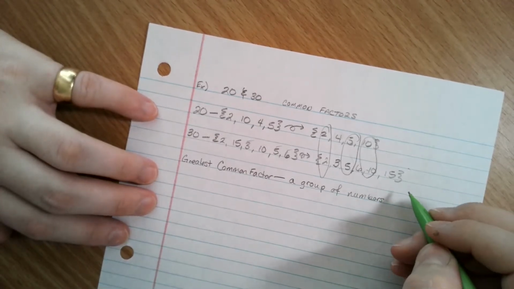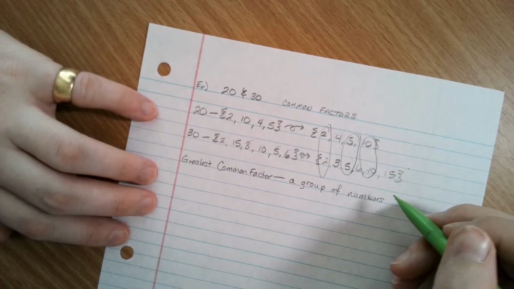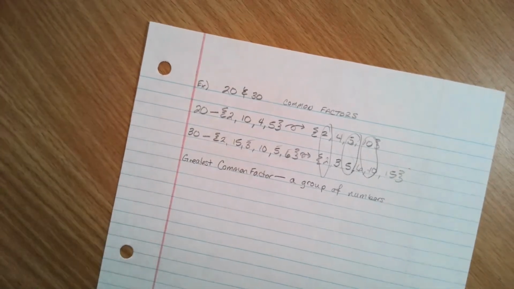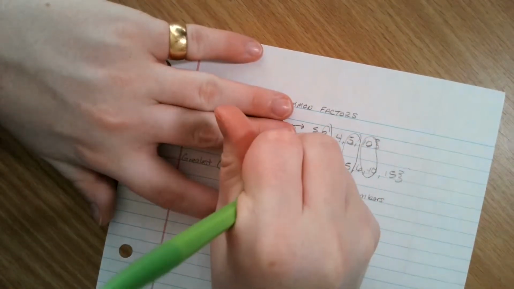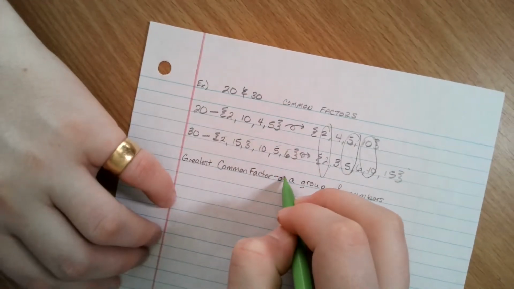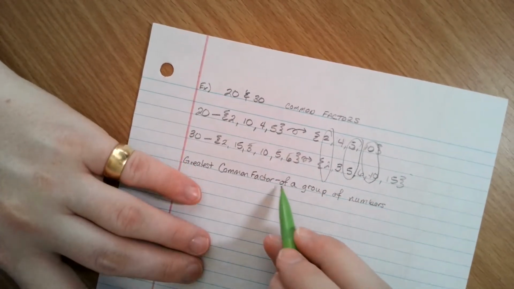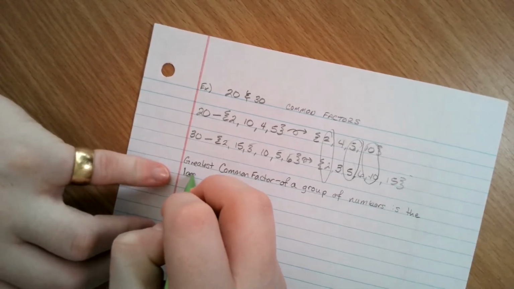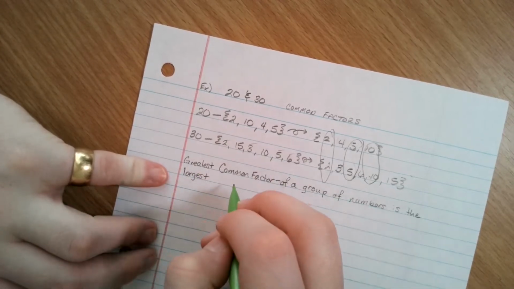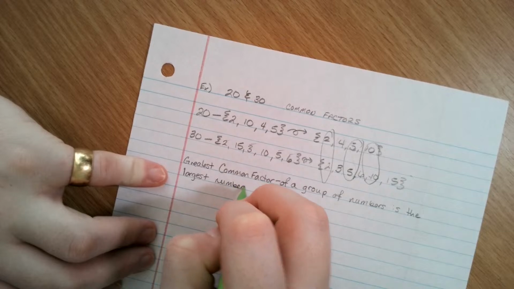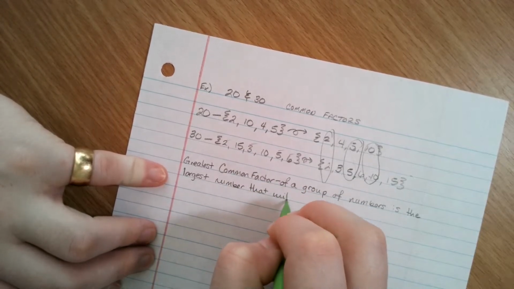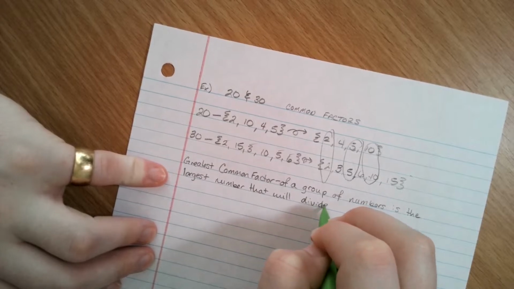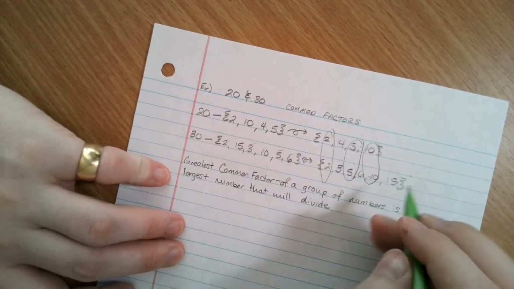The greatest common factor of a group of numbers is the largest number that will divide each of the given numbers exactly.